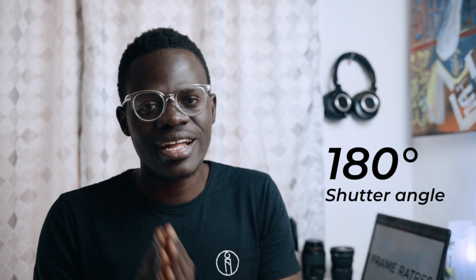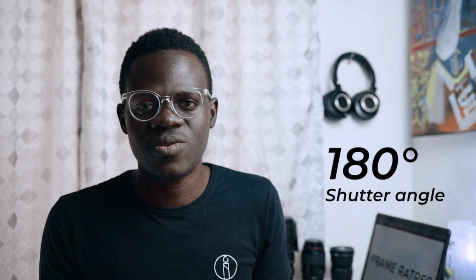Now, if you have a cinema camera that measures in angles instead of shutter speed, if you just put your shutter angle to 180 degrees, then whatever frame rate you choose, the camera will automatically compensate for that. But that is only for cameras that measure in shutter angles instead of shutter speed. So we have like the GH4, like the GH5, like cinema cameras like the Blackmagic Pocket 4K, 6K, and other cinema cameras.